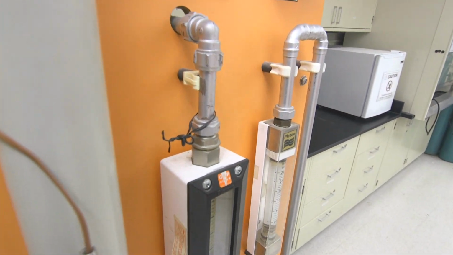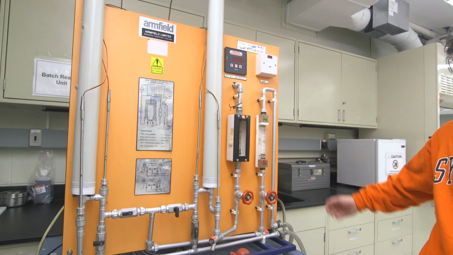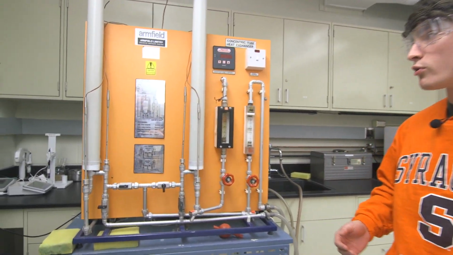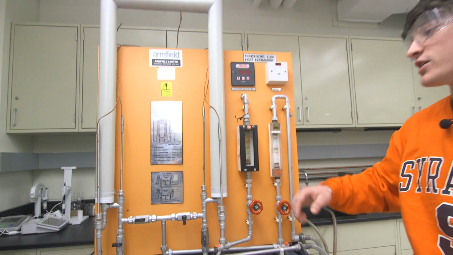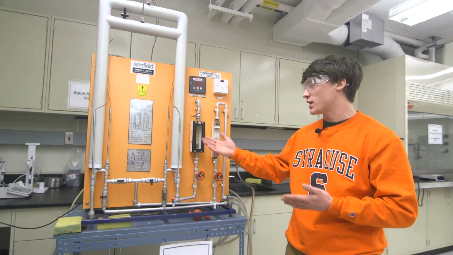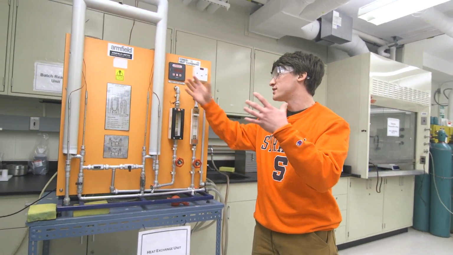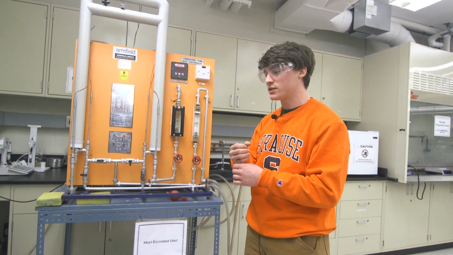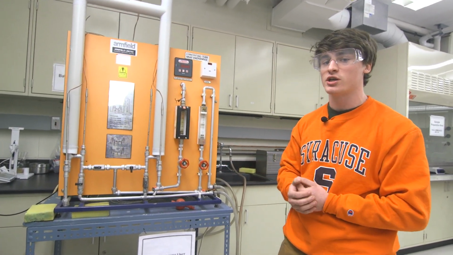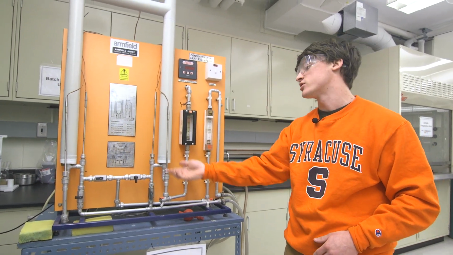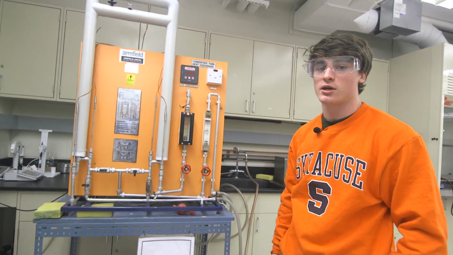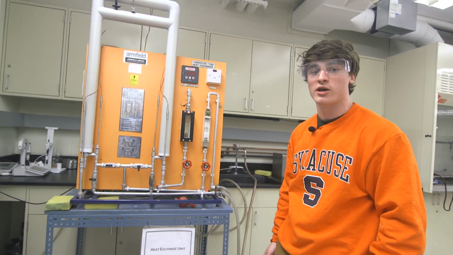Here's the heat exchanger unit. This takes water from the sink, and there's a heating element in the back, so we'll have one cold stream and one warm stream, and this will be passed through this tube, and inside this tube there's a tube inside this shell, and hot water will be run either in the outside or the inside, and a temperature change will occur along the length. There's some valves here. You can change the directions of flow, and this just helps us explore the heat exchange between the pipes.